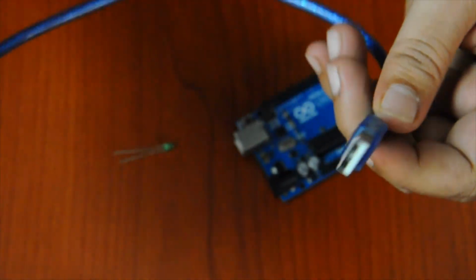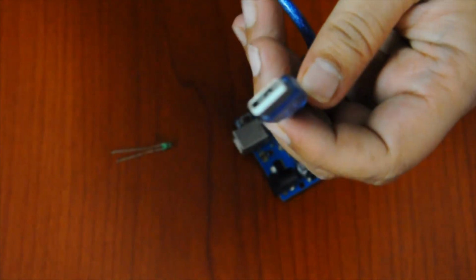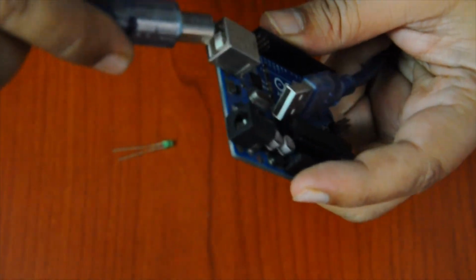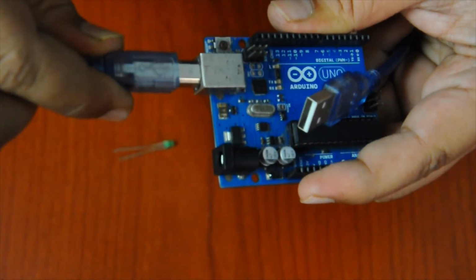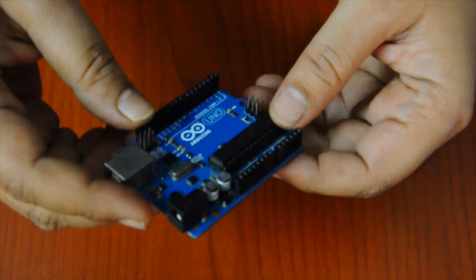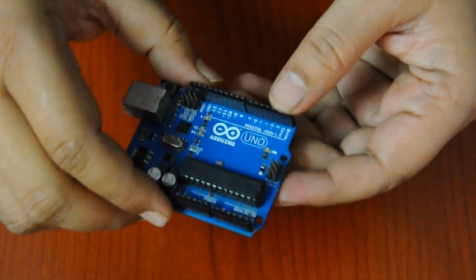This cable can be connected easily, and the other end is a USB port where you can connect with your computer, and this end will connect with the Arduino. See, I'll show you how to do it. This is how you connect it, and now we can see how to download the IDE, and I'll show you on the screen.